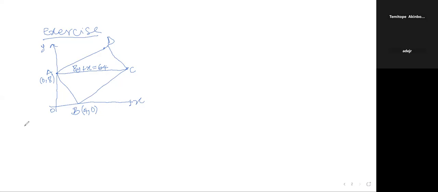So the question is the diagram shows a rectangle.